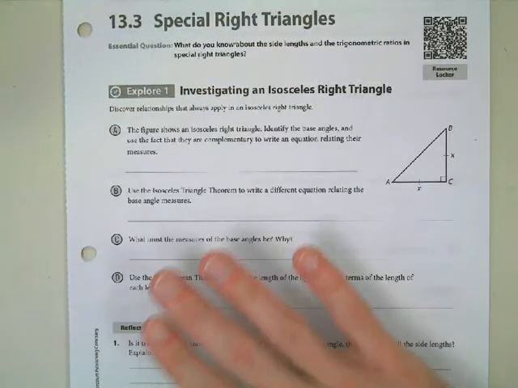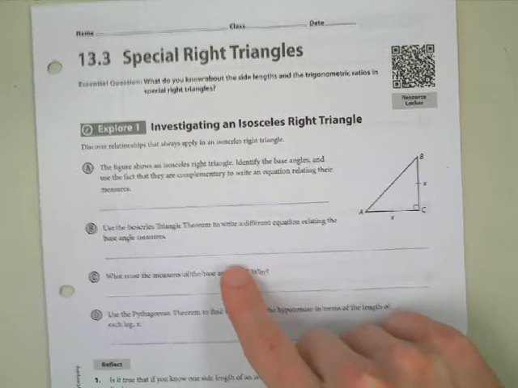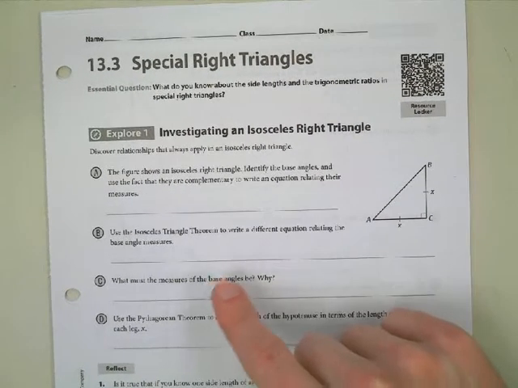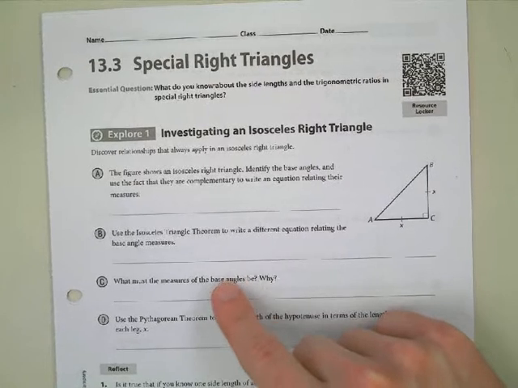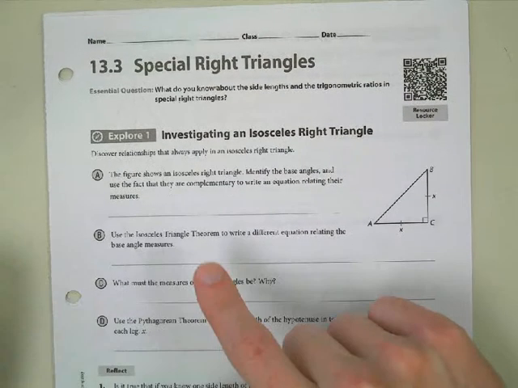So what we're going to examine today is something called special right triangles. Okay, these will grow to have more and more meaning for you as you progress in your math careers. All right, so I'm going to introduce this topic.